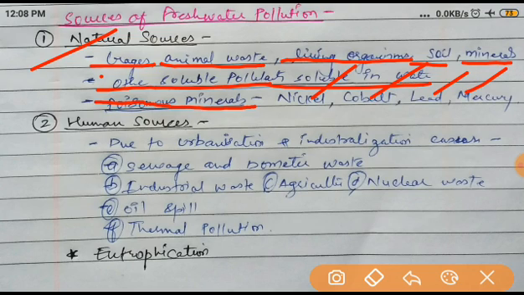Okay, even some activities like a volcano eruption, along with which a large amount of chemicals is dissolved in ocean water, also cause water pollution. So these are all about the natural sources. Natural is very easy. Second one is the human sources.